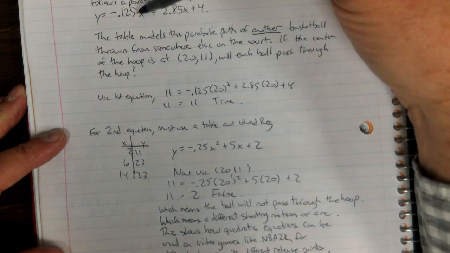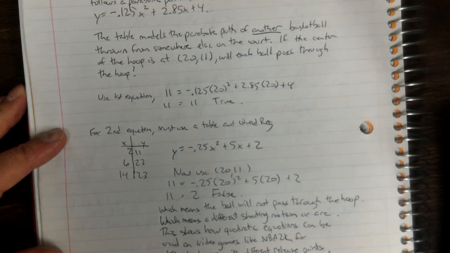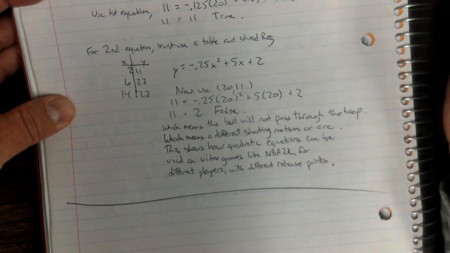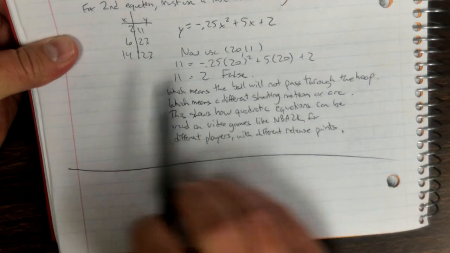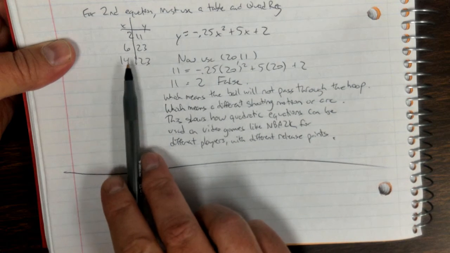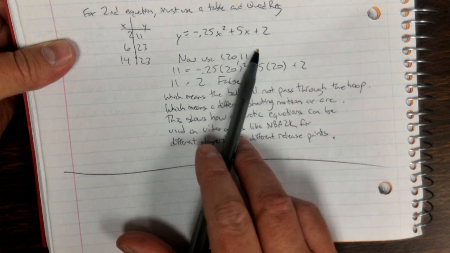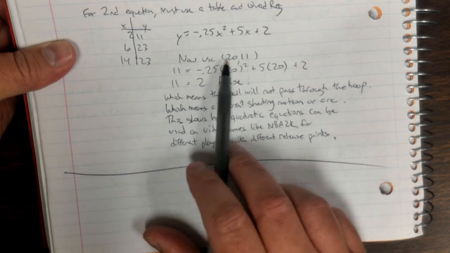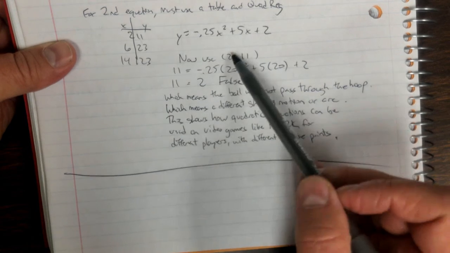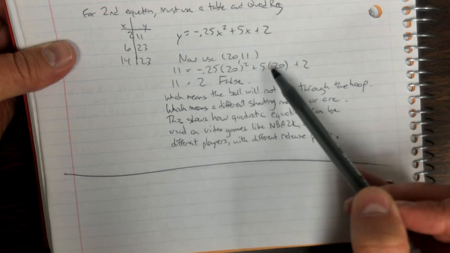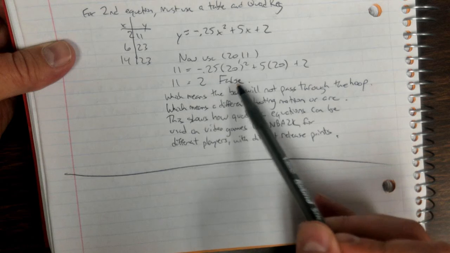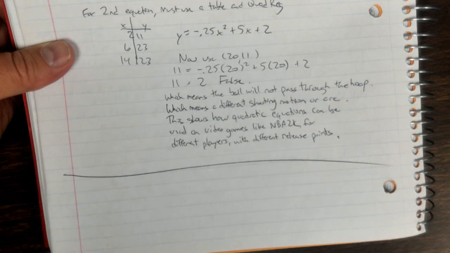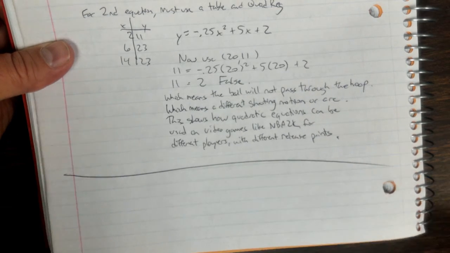So that's from the one where you were given an equation. For the second equation, it says it's another basketball thrown from somewhere else on the court. And they give you a table. And so for this table, you have to use quadreg again, and then use (20, 11). So we put 11 for y and 20 for x in 2 places. In this case, we get 11 equal 2, so that's false, which means the ball is not going to go through the hoop.